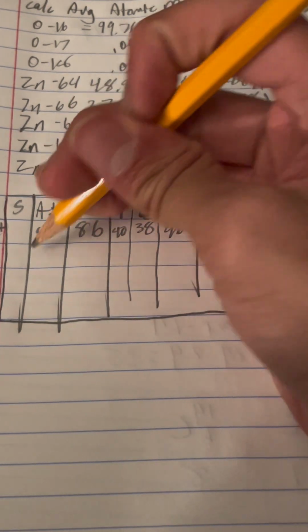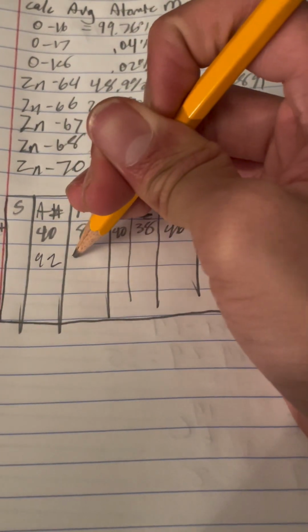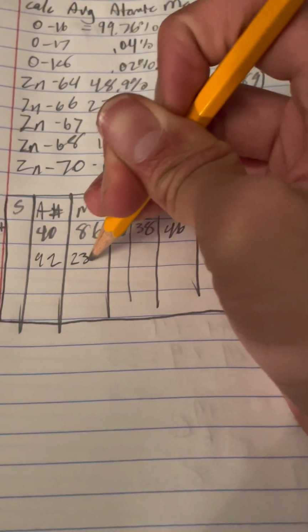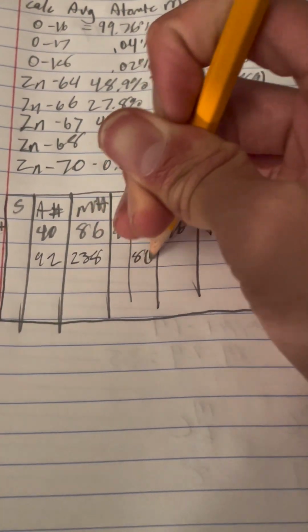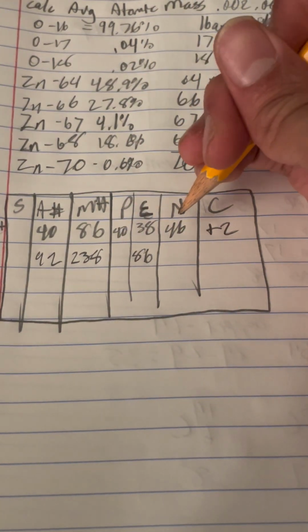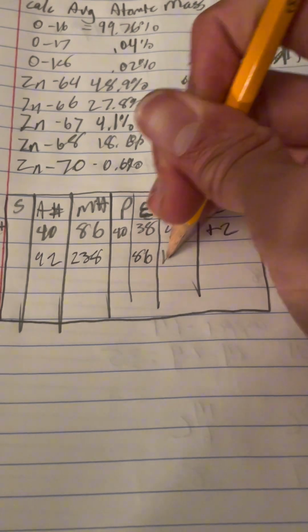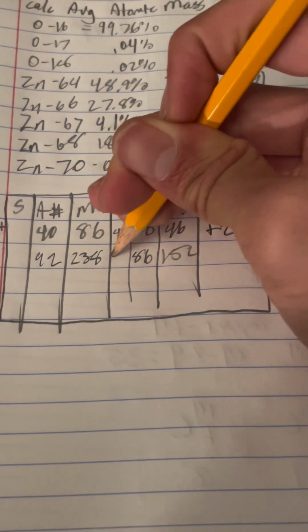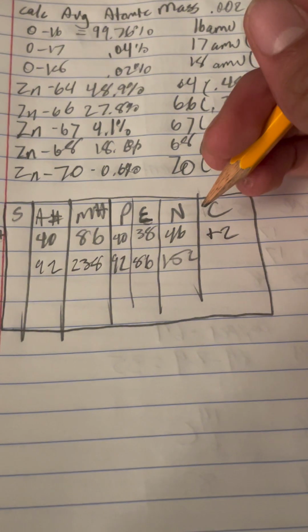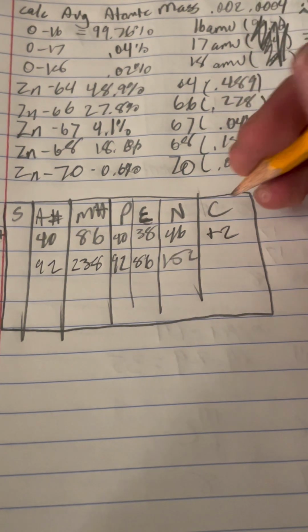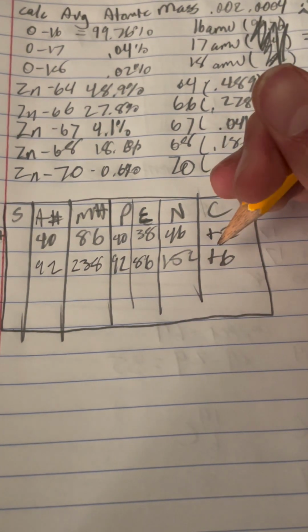Another example, 92, 38, 86. Then this is 152, 92. This would be +6.